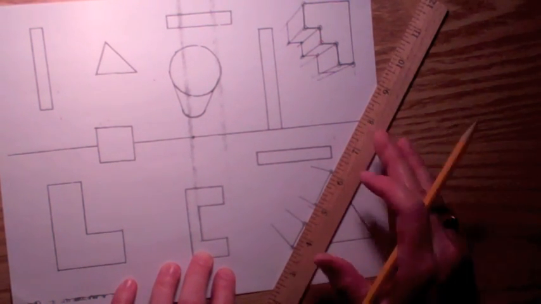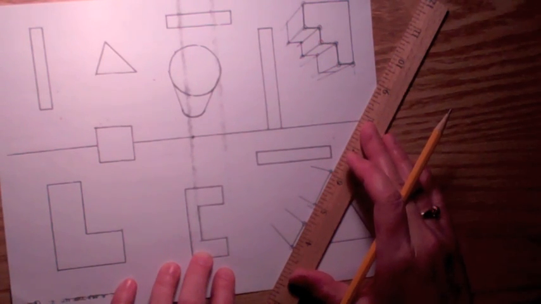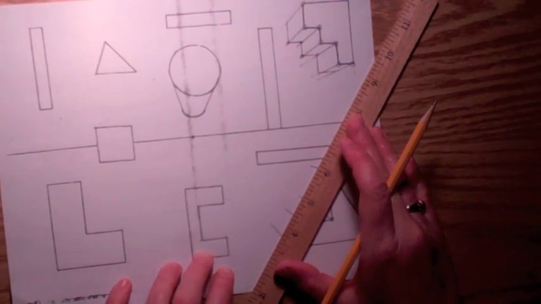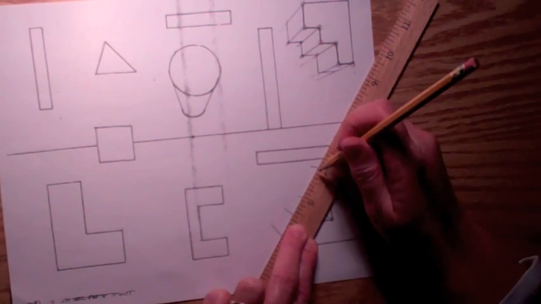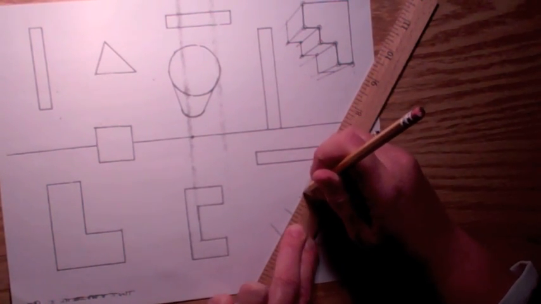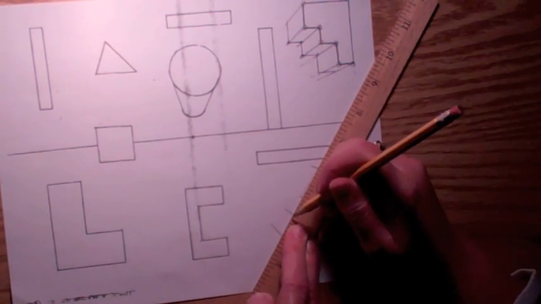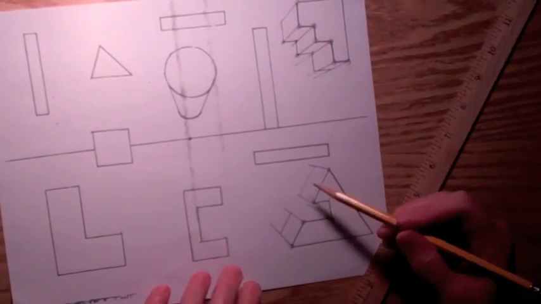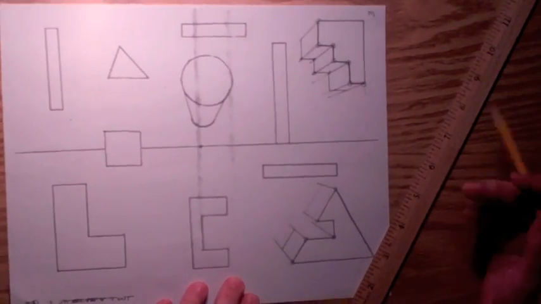So I'm going to put my ruler on that corner. I'm going to keep it at that angle and move it over. And I'm going to connect the top two distance lines and the bottom two distance lines at the same time so that they're right across from each other.